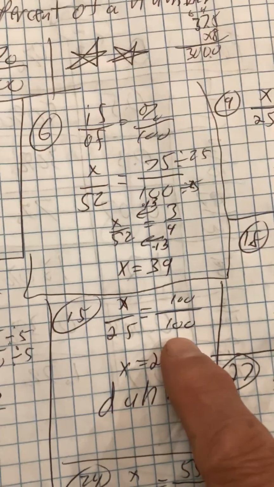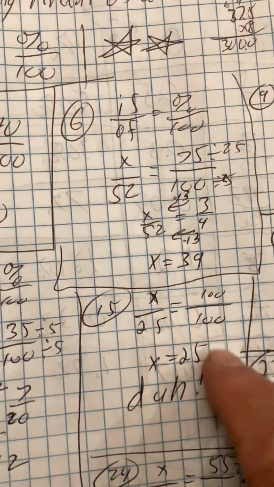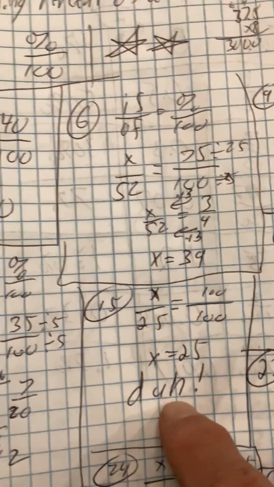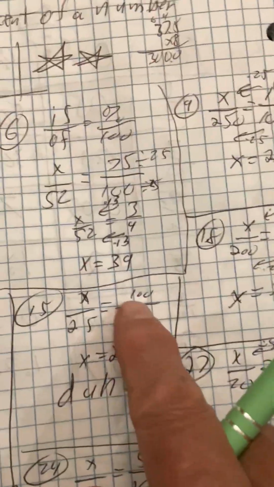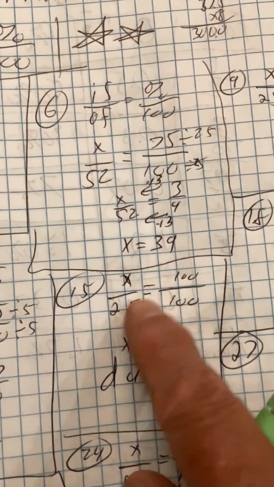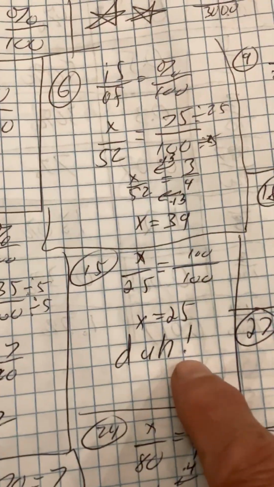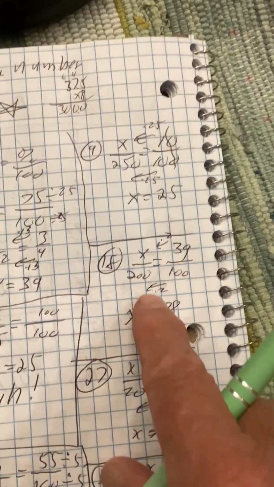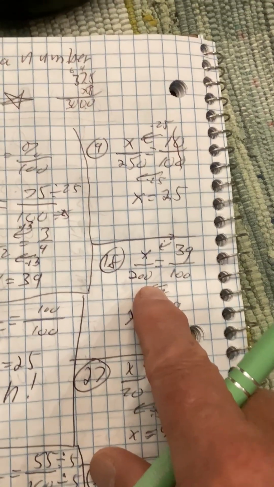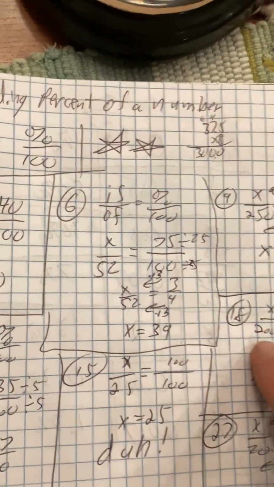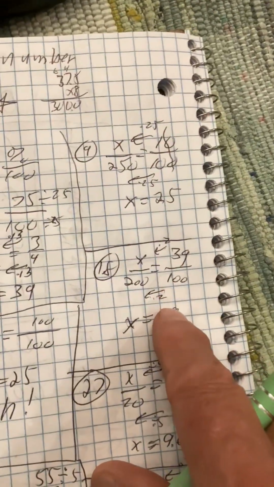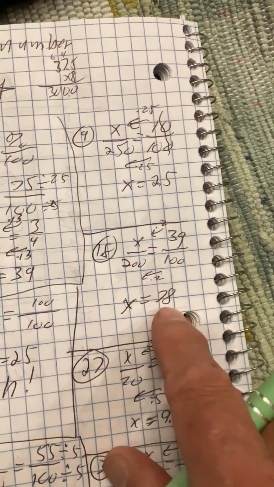Number 15, what's 100% of 25? Well, it's 25, that's duh. Here's my work: 100 over 100 equals, I don't know, over 25. I mean, it's 25. Number 18, 39 over 100 is, I don't know, over 200. If you set it up, oh, that's just times 2, times 2. X is 78.